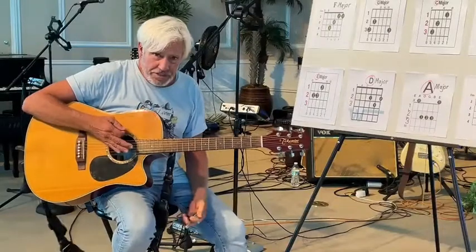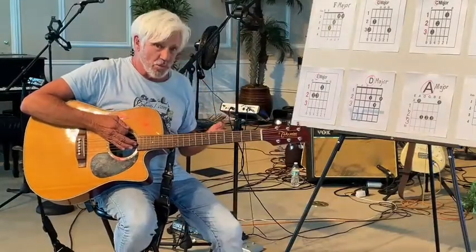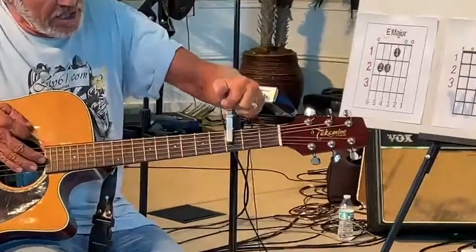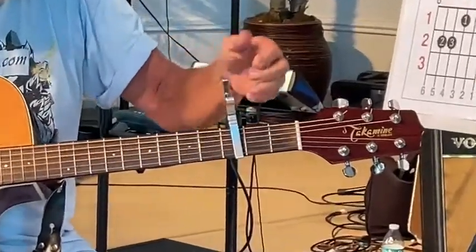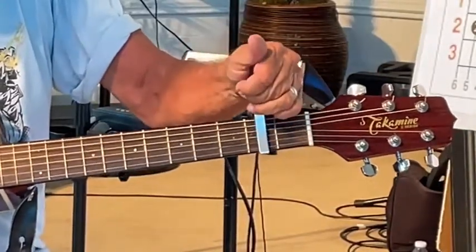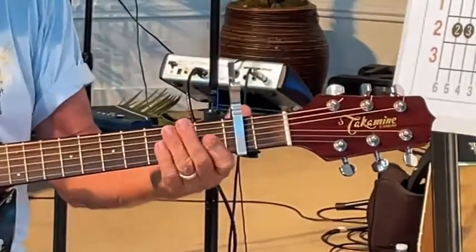Well, what if that key doesn't work for me in that voice? I'll take my capo and I'll move it up to a key that maybe works better for me. So I'll try this key right here, the same chords.